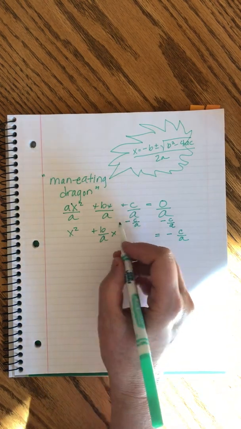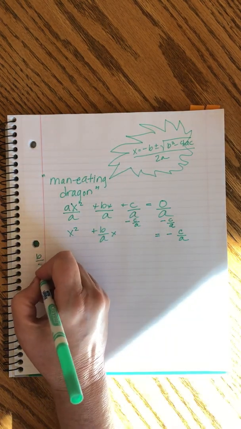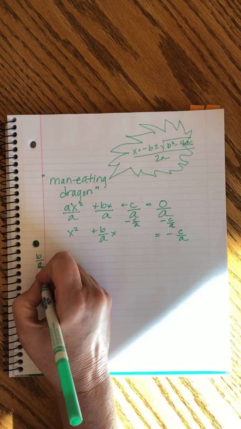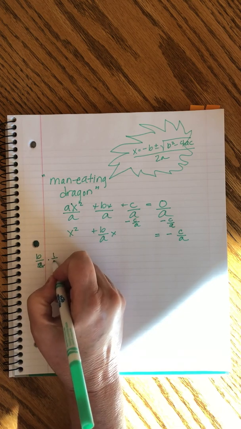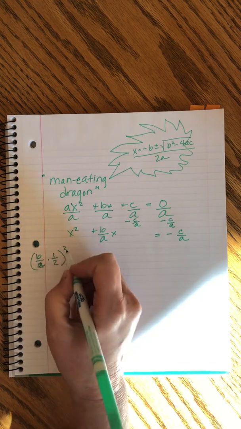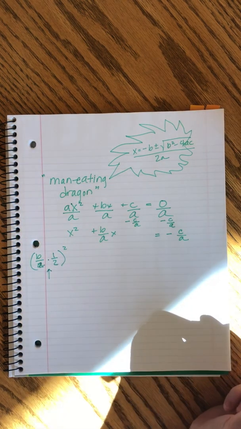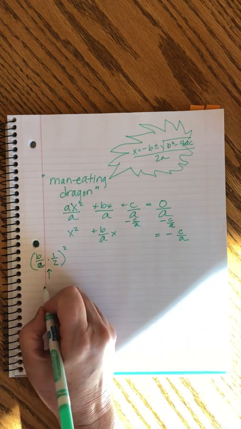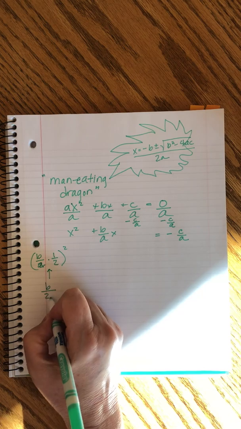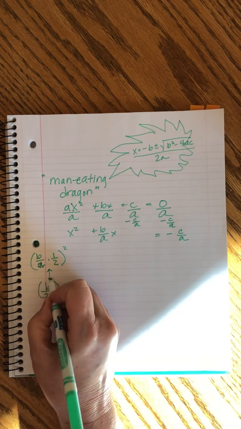We're going to calculate our magic number. It's going to be b over a, times 1/2, squared. I draw an arrow to what's inside because that's useful to me. And so it's going to be b over 2a, squared.